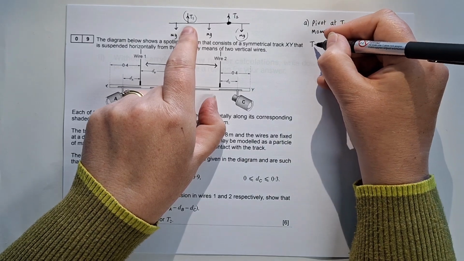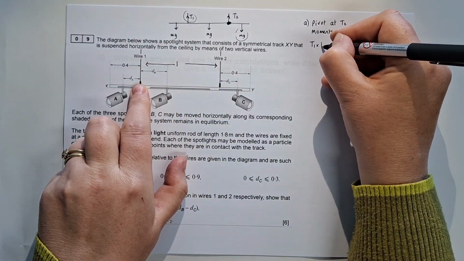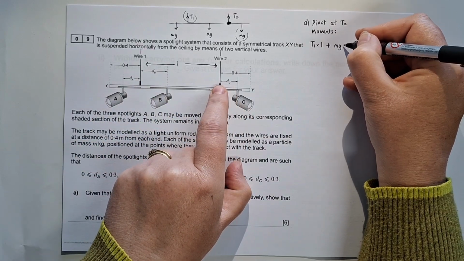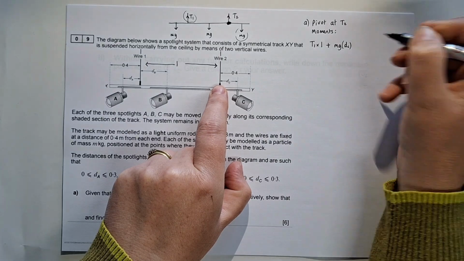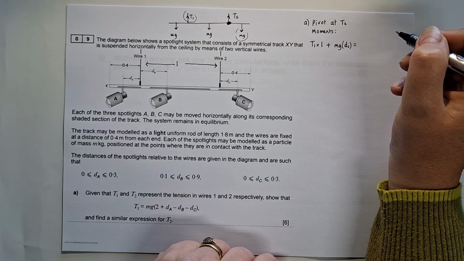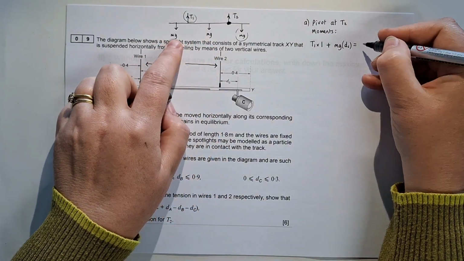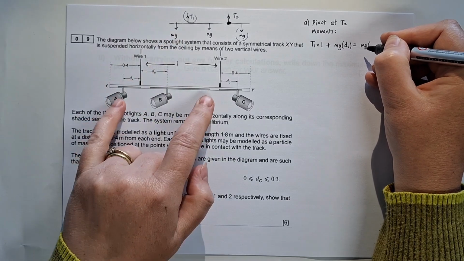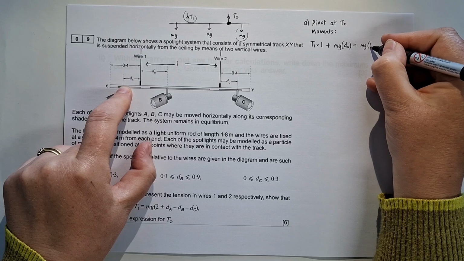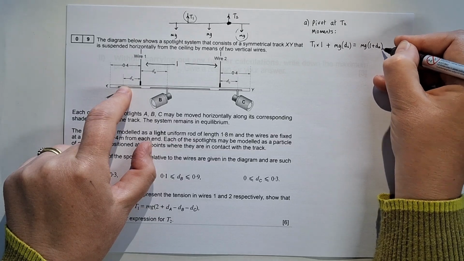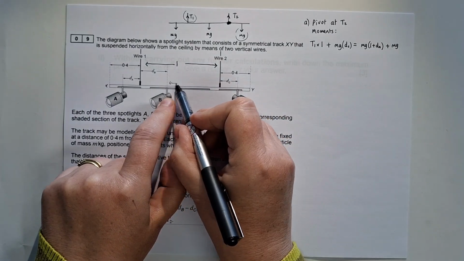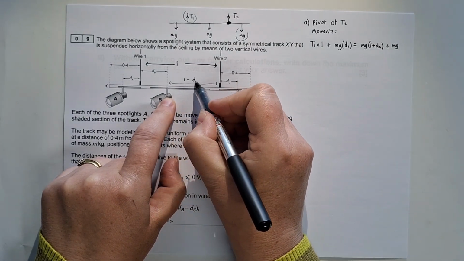So it will be T1 times a distance of 1 plus this mg here times a distance of dC. Okay, they're helping each other. Their moments will equal these 2 moments. So this one over here has a total distance from this point here of 1 plus dA. And the middle one, we want this distance, which is 1 minus dB.